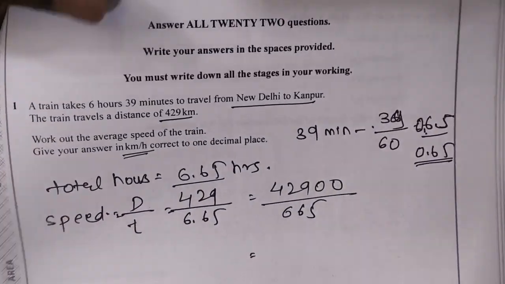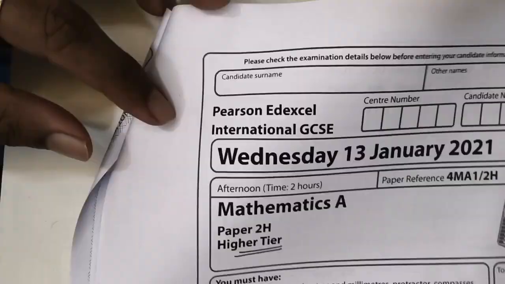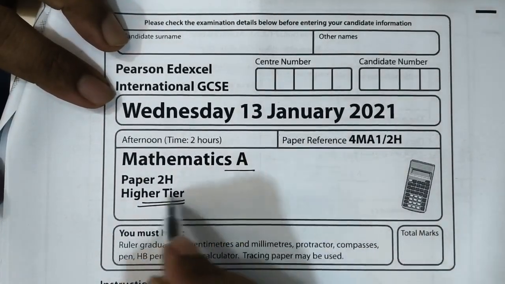Hi guys, today we are going to solve the paper of 13th of Jan, which is from here, International GCSE, IGCSE paper, Mathematics A, Higher tier, correct? So let's go to the first question.